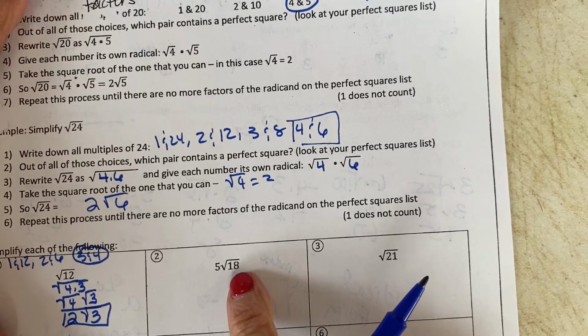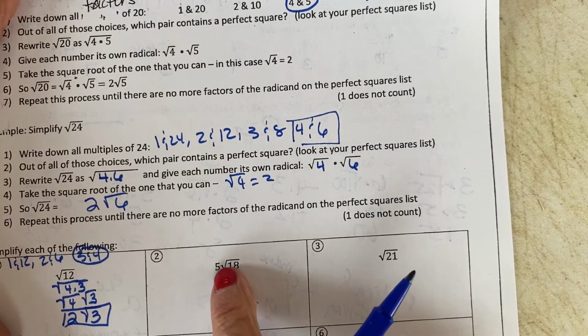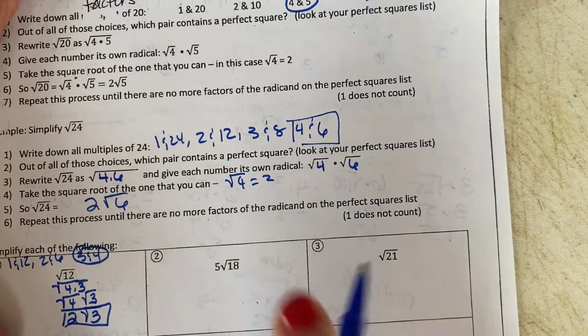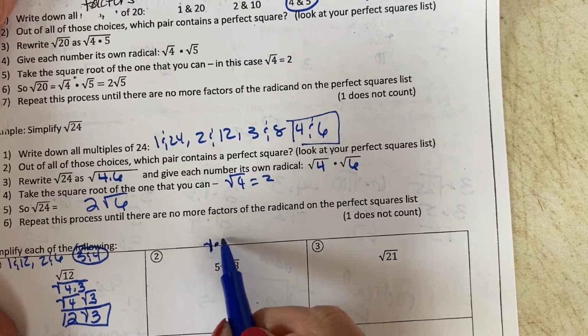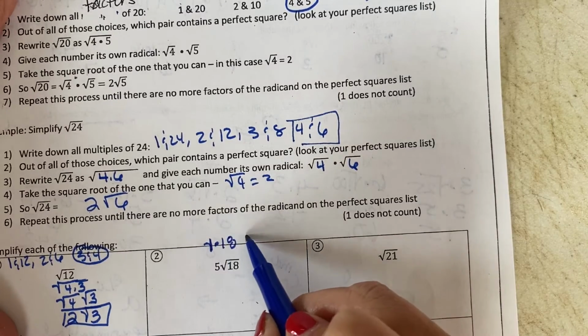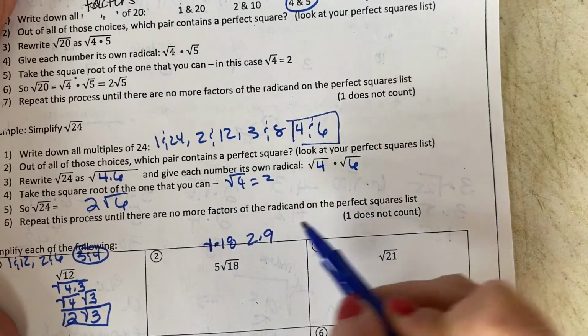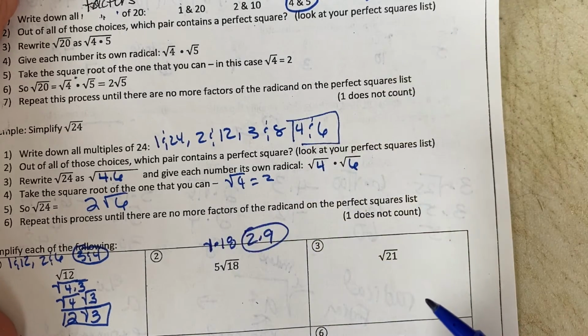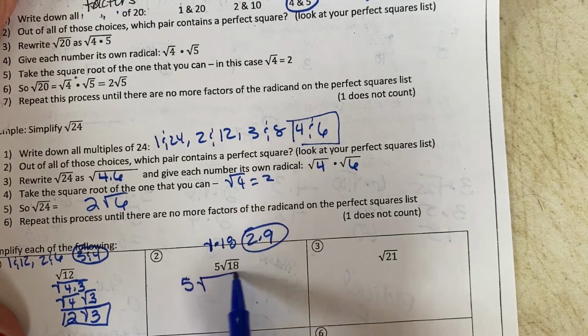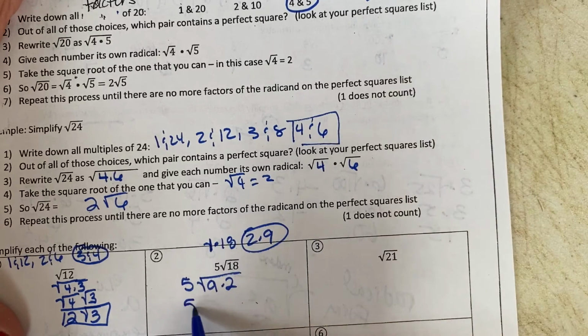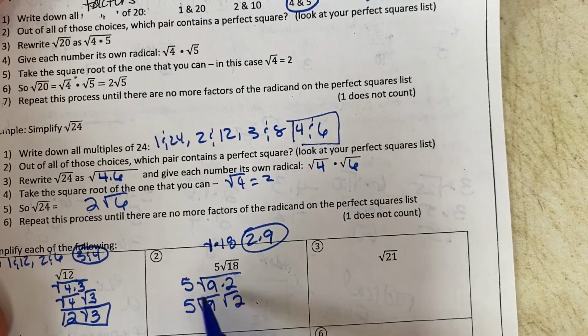5 square roots of 18 means that I'm going to multiply everything by 5 when I'm done. So the square root of 18 is going to be 1 times 18 and then 2 times 9. This right here are the two factors I'm going to use. And so I'm going to have 5 and I'll have 9 times 2. Break that down into individual square roots. Square root of 9 is 3.